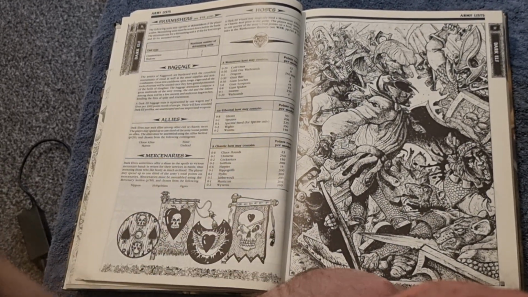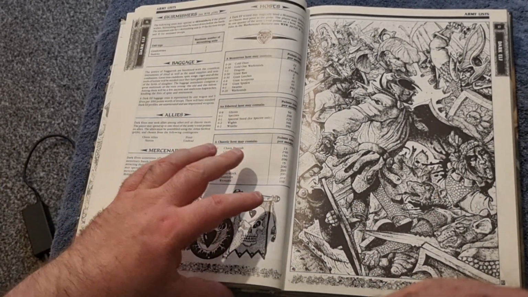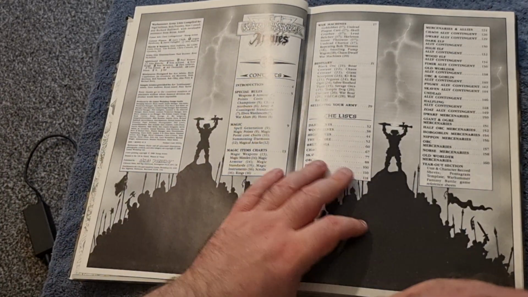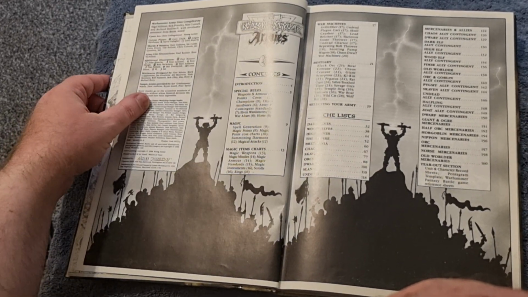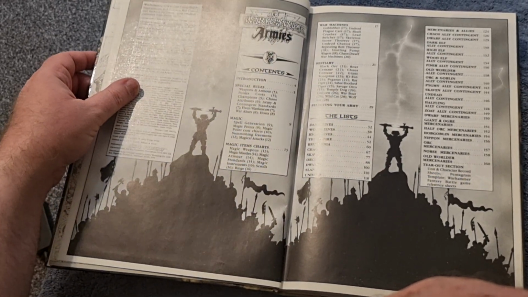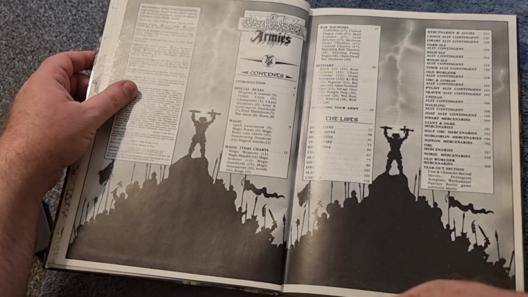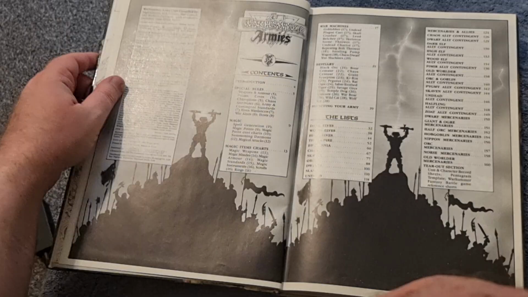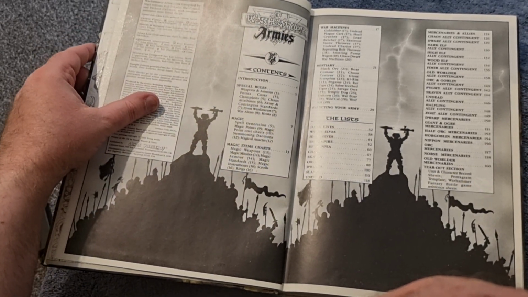I'm trying to see what I think that's PD. I'm trying to see over here. I am trying to see who the PD was, because I know he's done the inner covers as well.